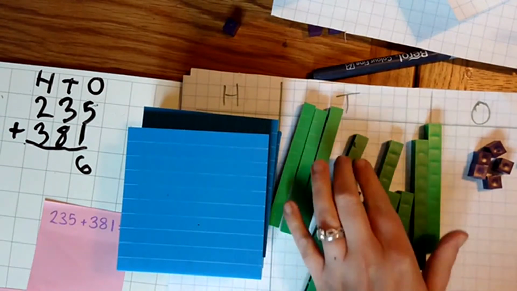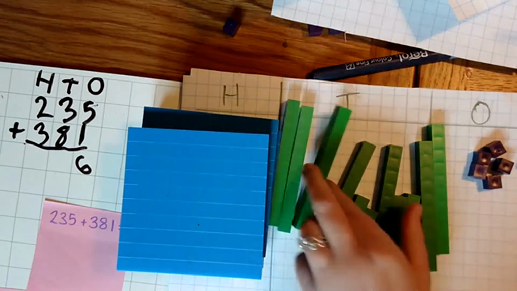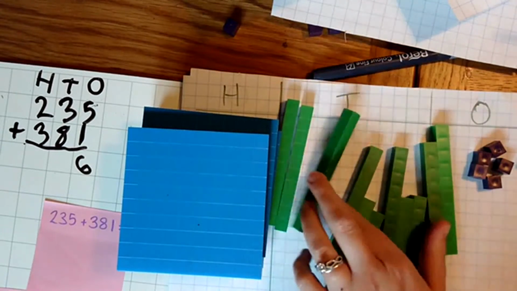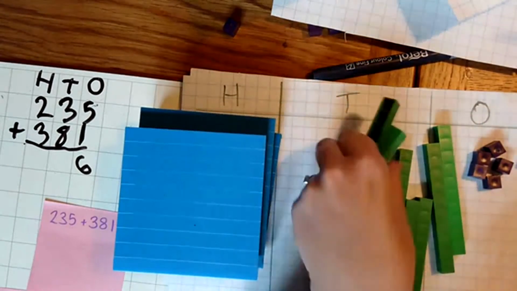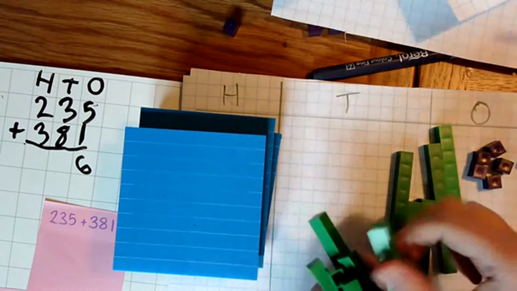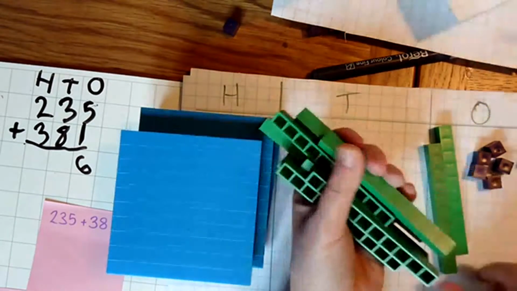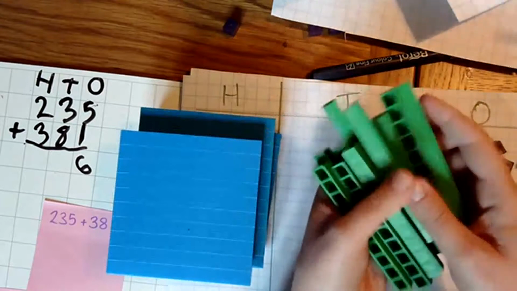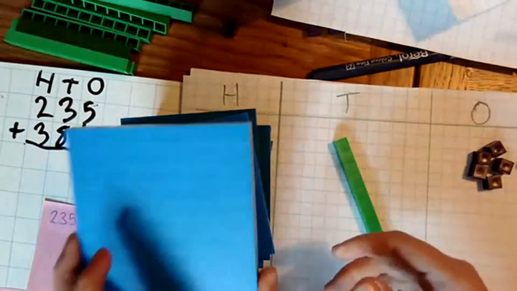Can you have 11 tens? No. So what do we need to do? We need to gather up 10 of these tens and regroup. So counting with me, 1, 2, 3, 4, 5, 6, 7, 8, 9, 10. These 10 tens are the same as one of these. So I'm going to put my tens over here, and I've swapped them for 100.